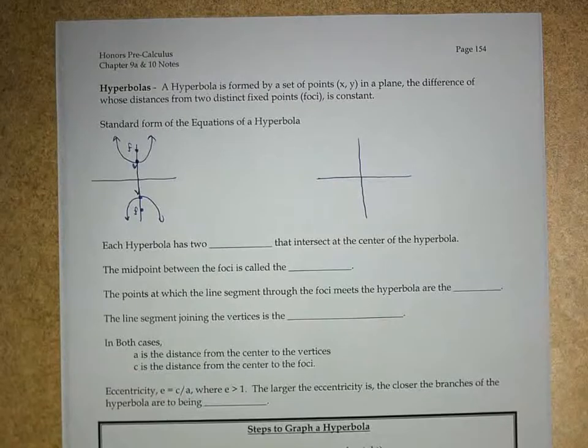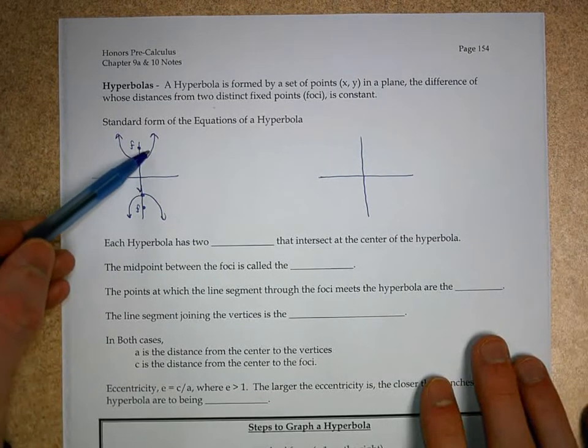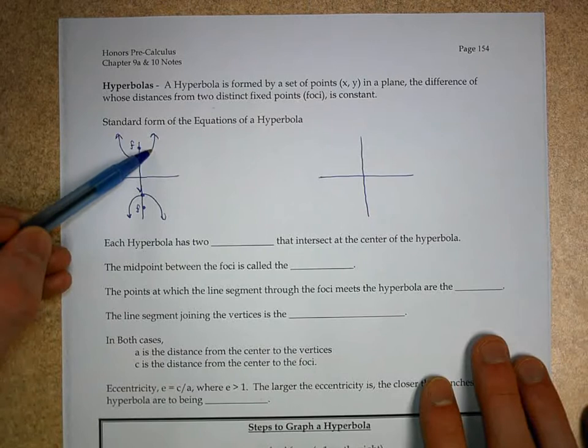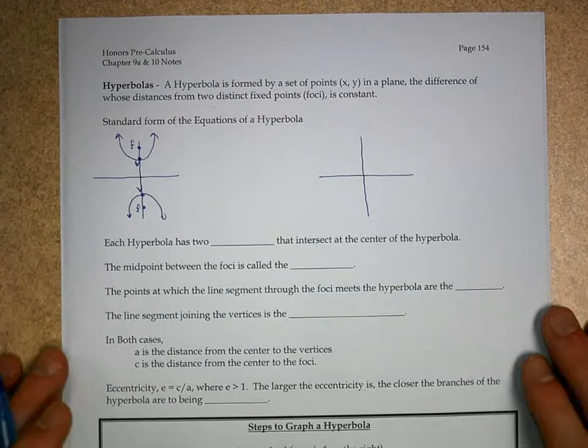If I were to find the difference between these 2 distances, it is going to be a fixed constant. By difference, I mean if I were to draw a line from the foci to the graph, then down to the other foci, and subtract those 2 distances, it's always going to be the same.